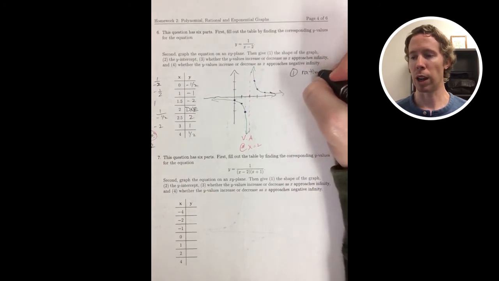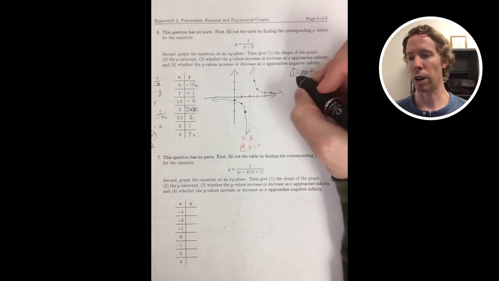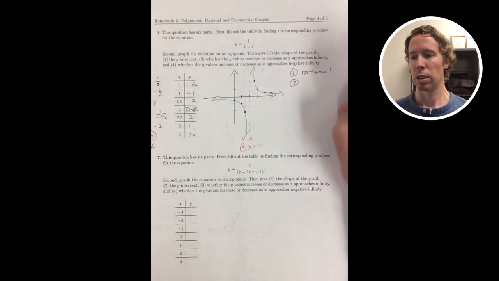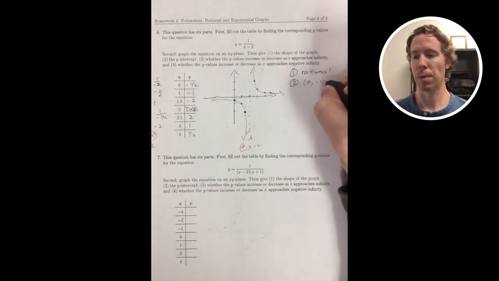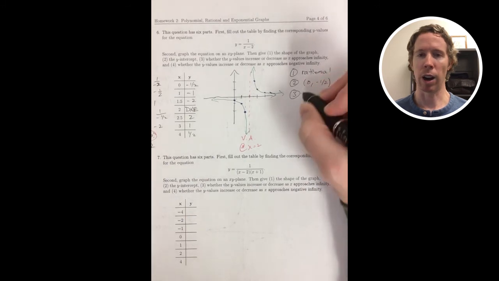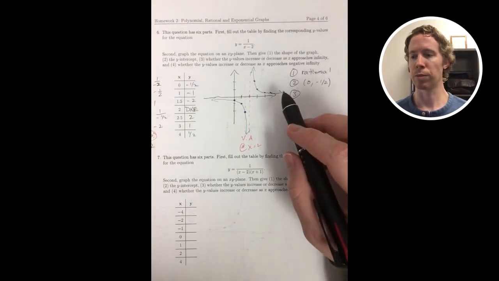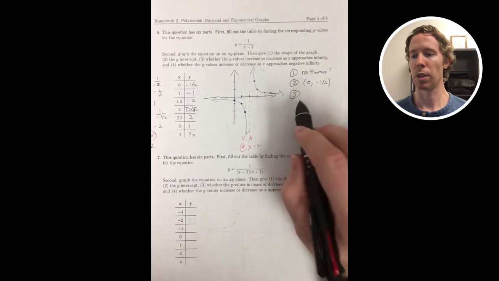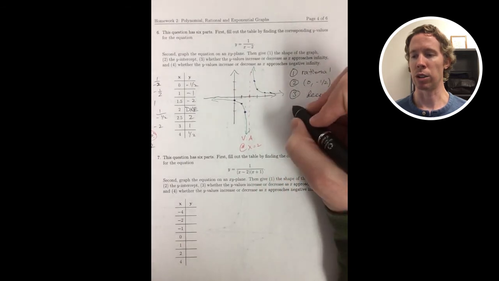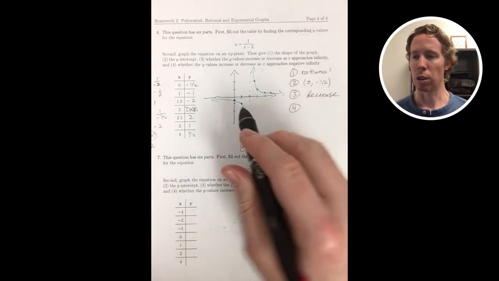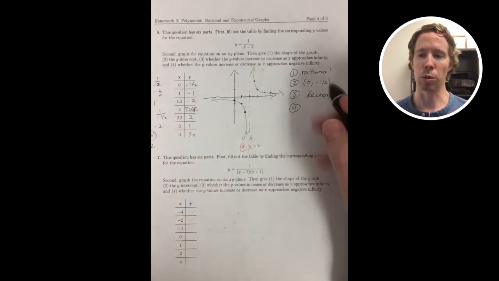So the shape is a rational graph. The y-intercept is where x equals 0, and we found y equals -1/2 there. As you go out to the right, the y values decrease. And as you go out to the left, the y values are increasing up to y equals 0.